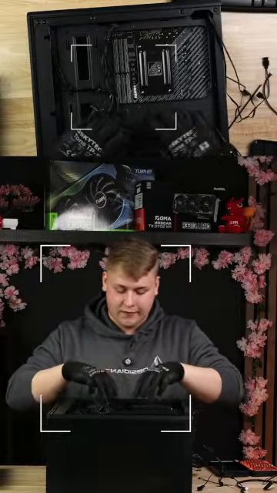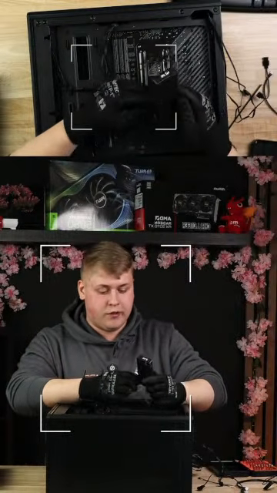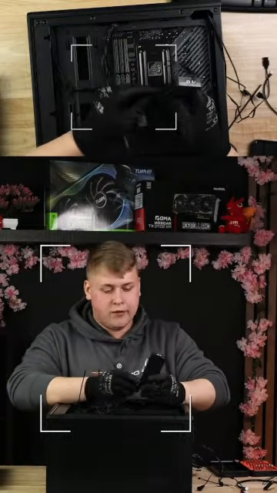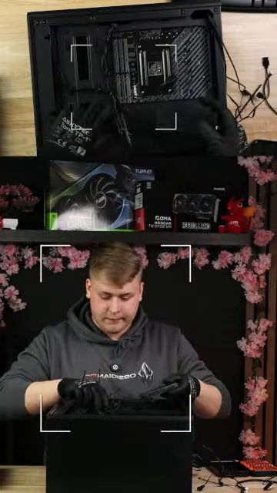Right. So ARGB, so this is the one from the top from the CPU cooler. Make sure that's all plugged in correctly. There we go.